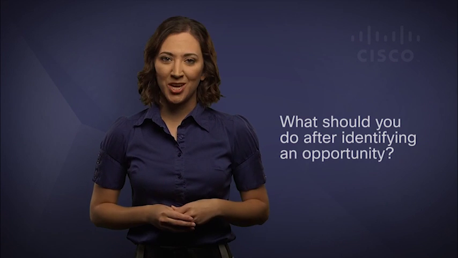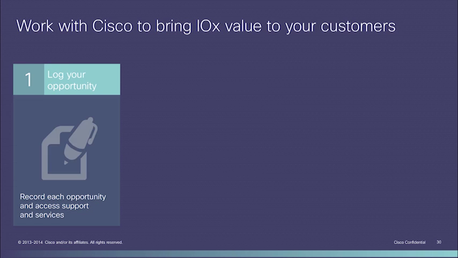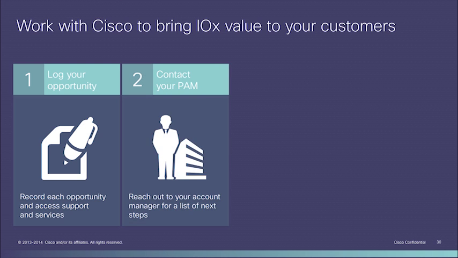Bring the power of IOX to your customers with Cisco. Follow these 4 steps to deliver IOX to your customers. First, log your opportunity. This gives us visibility into the offer and location, and gives you access to support and services. Next, contact your Cisco account manager.